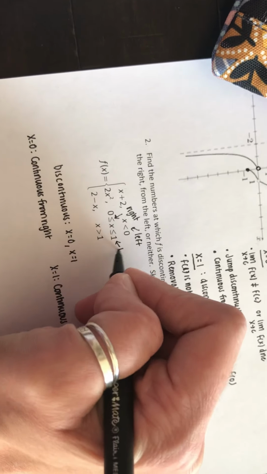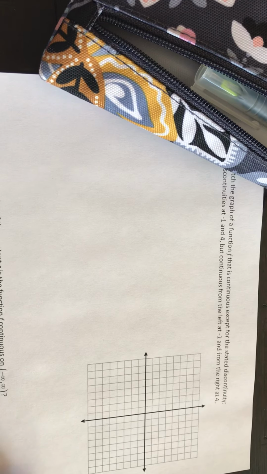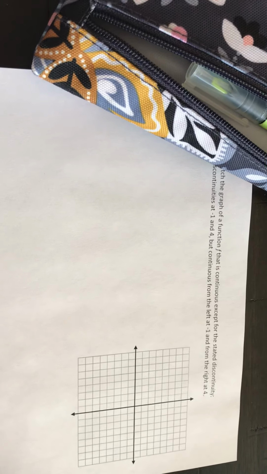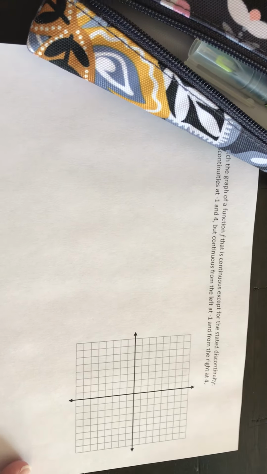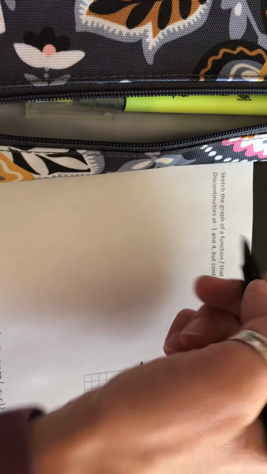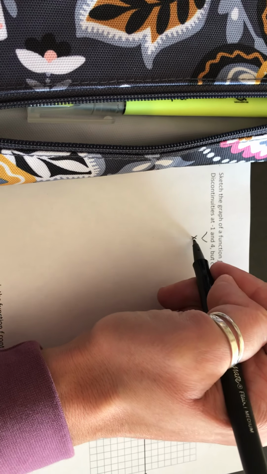All right. So example 3 is just putting things together and sketching your own graph. There's a ton of different ways that you can do this one. I'll just give you an example of how I saw it. So we want to sketch the graph of a function f that is continuous except for the stated discontinuity. So we have discontinuities at -1 and 4. These are talking about x values.